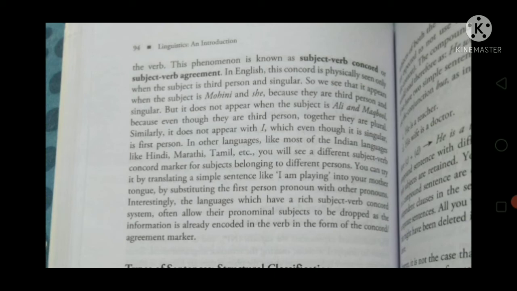In other languages, like most of the Indian languages, like Hindi, Marathi, Tamil, etc., you will see a different subject-verb concord made up of subjects belonging to different persons. You can try it by translating a simple sentence like I am playing into your mother tongue by substituting the first person pronoun with the other pronouns. Interestingly, the languages which have a rich subject-verb concord system often allow their pronominal subjects to be dropped, as the information is already encoded in the verb in the form of the concord agreement marker.